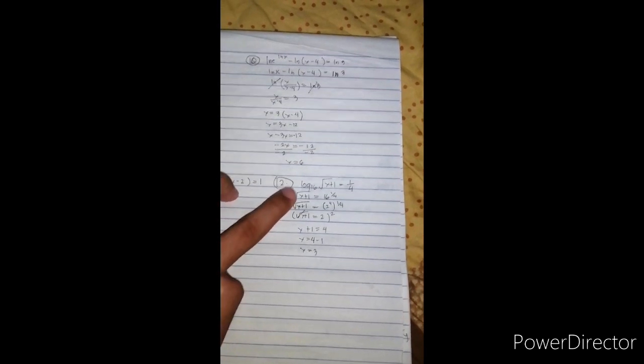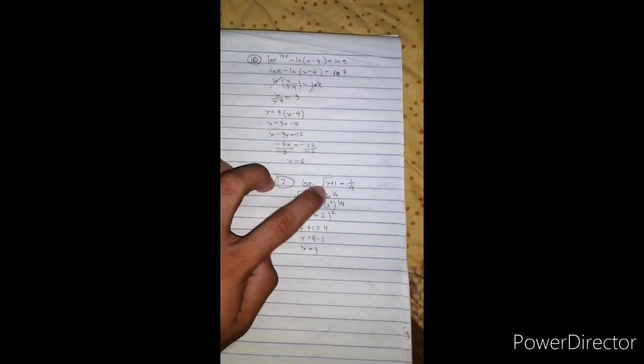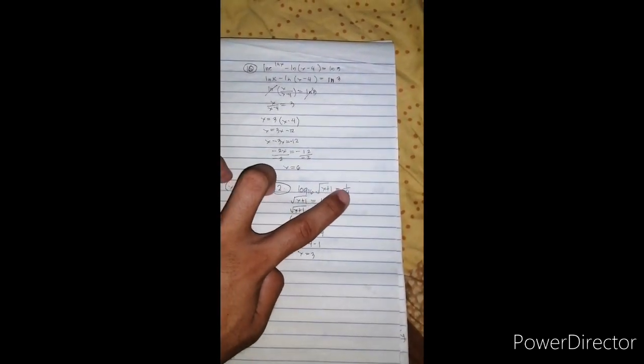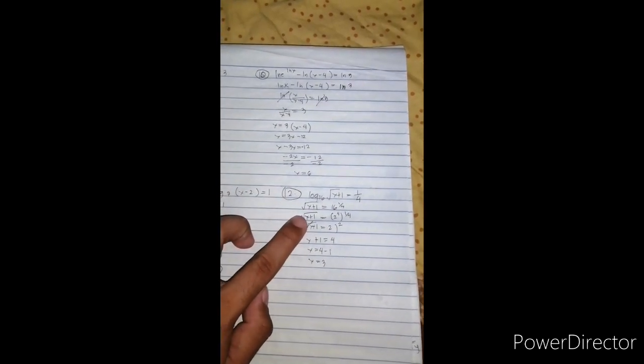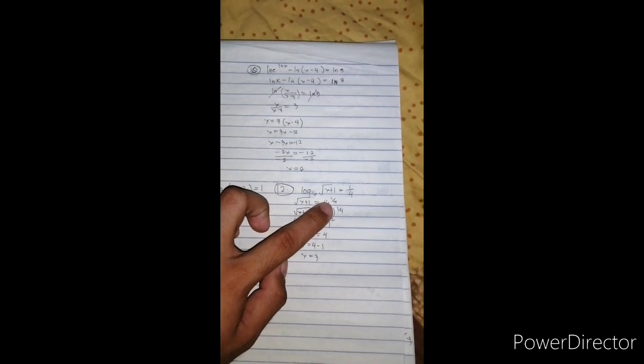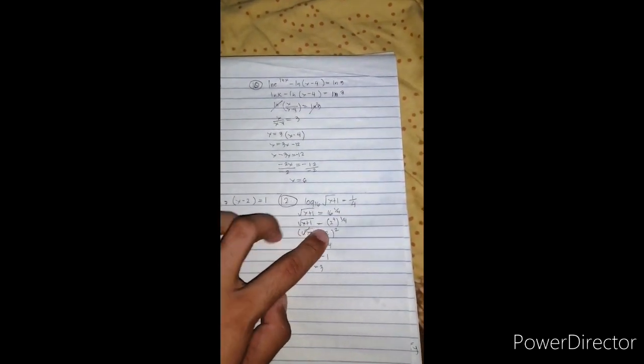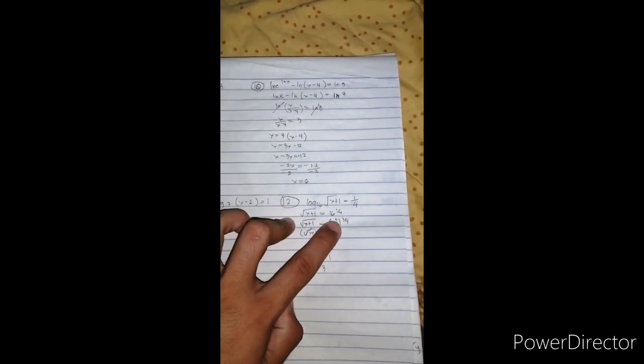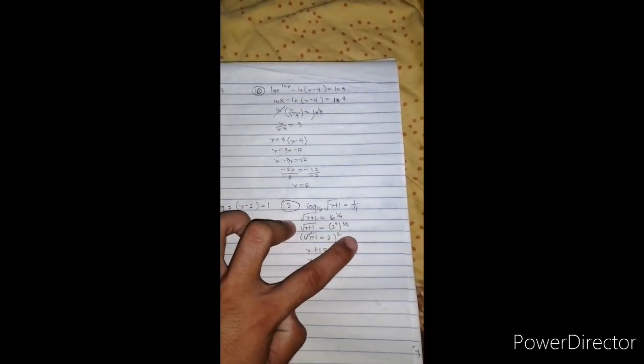Number 12. Log base 16 of the square root of x + 1 equals 1/4. Square root of x + 1 equals 16 raised to 1/4. Square root of x + 1 equals (2 raised to 4) raised to 1/4.